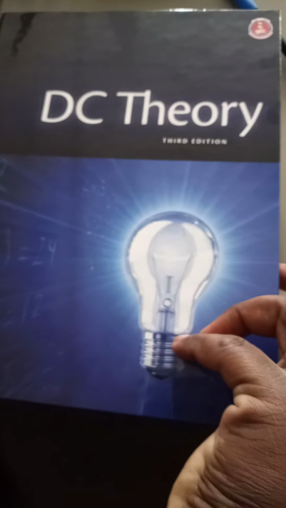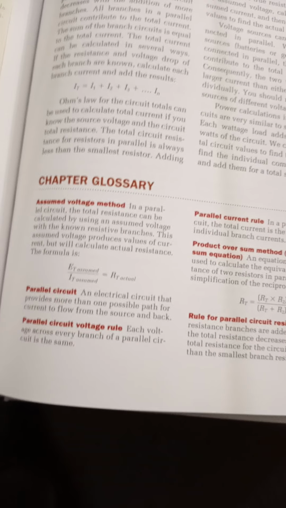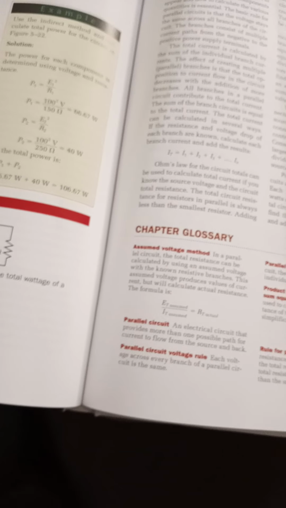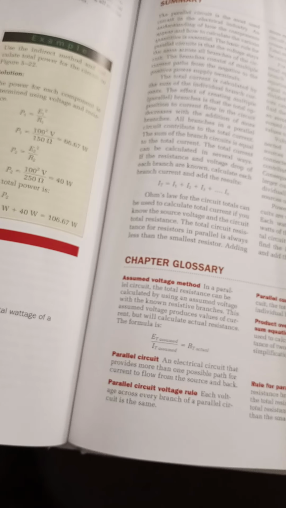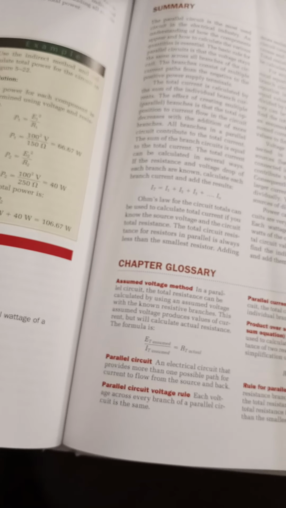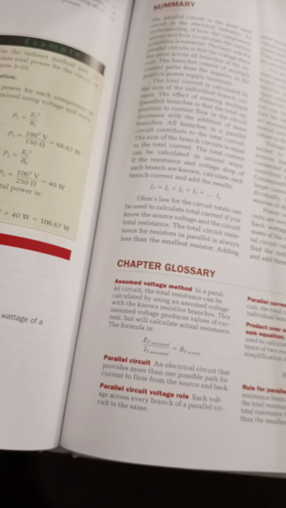Here are some glossary definitions in chapter 5 of the DC Theory book. It says assumed voltage method. In a parallel circuit, the total resistance can be calculated by using an assumed voltage with known resistive branches.